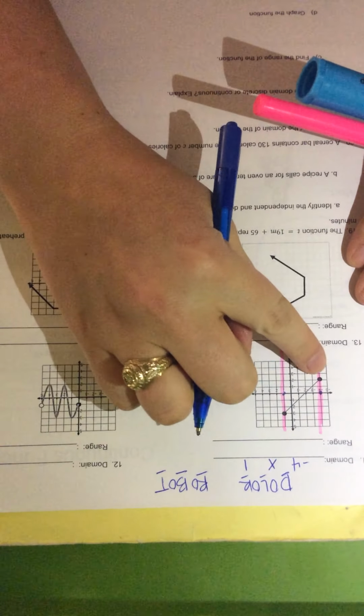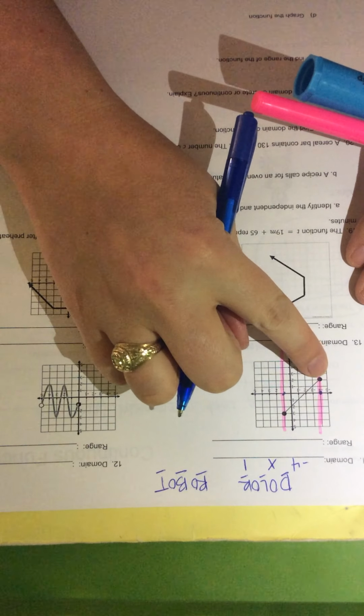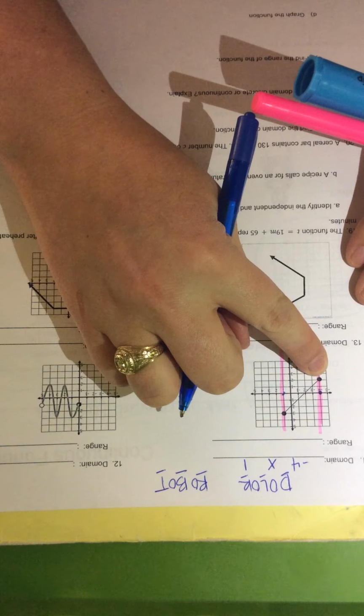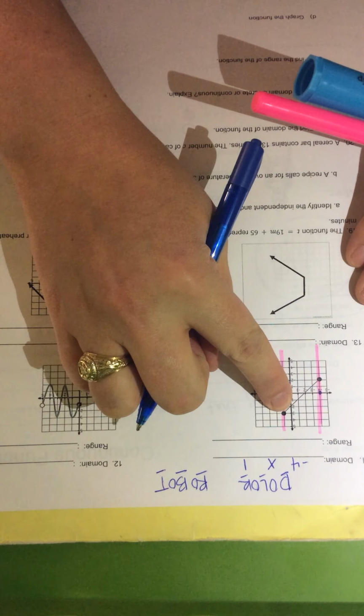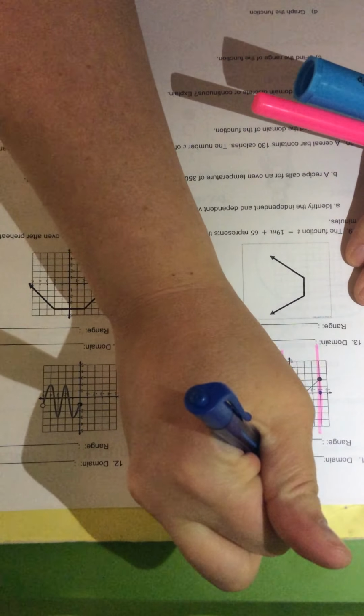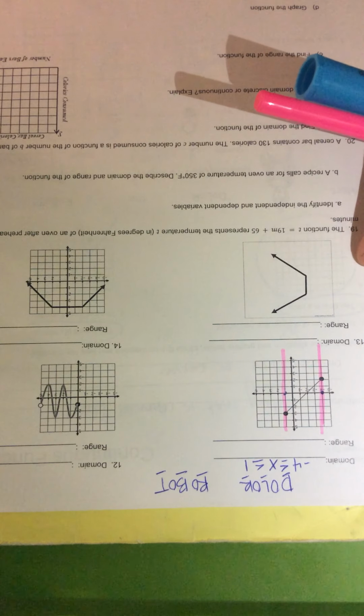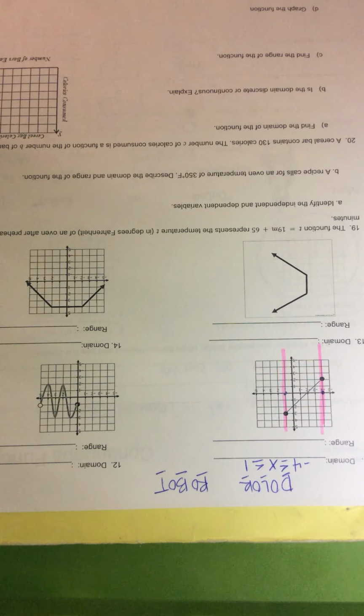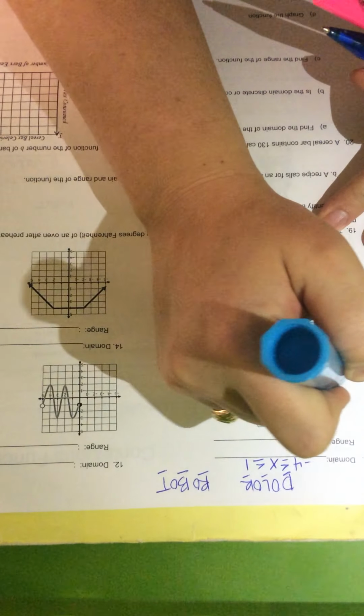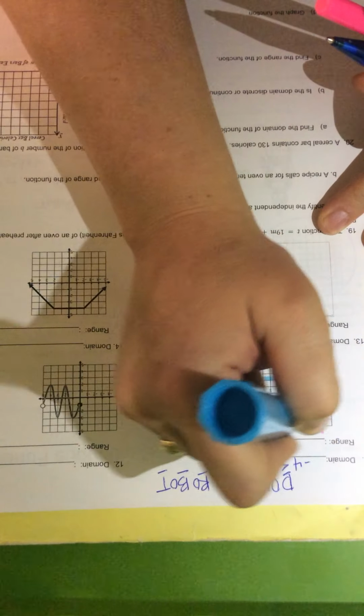Now we look at our dots on our graph. This is going to be a closed circle, so it's going to have the line under it. This is also a closed circle. And all of your symbols are going to open to the right. Okay? They're always going to open to the right. You just need to decide if you need a line under it or not. So range has to do with bottom to top. Bottom to top.